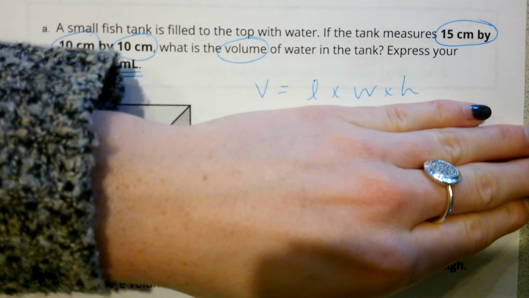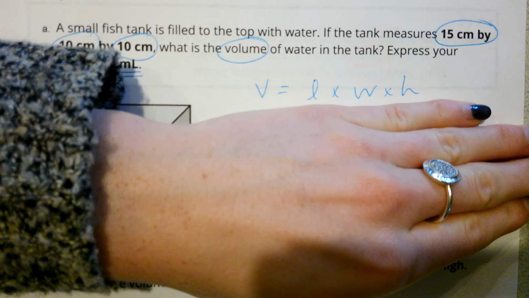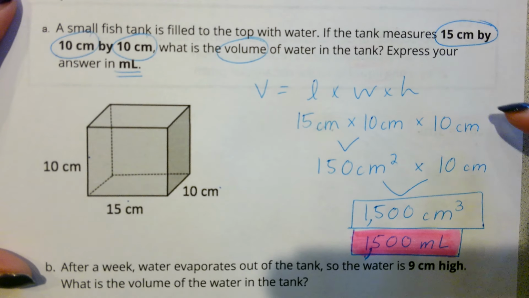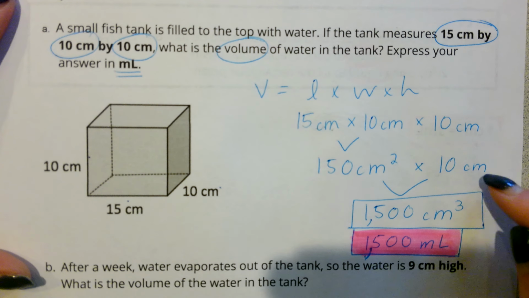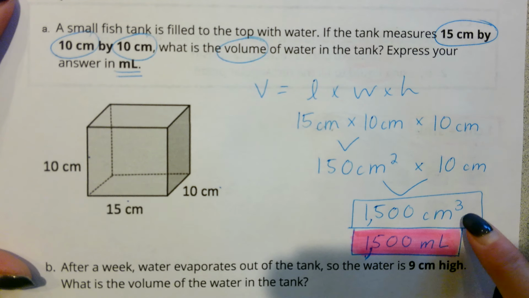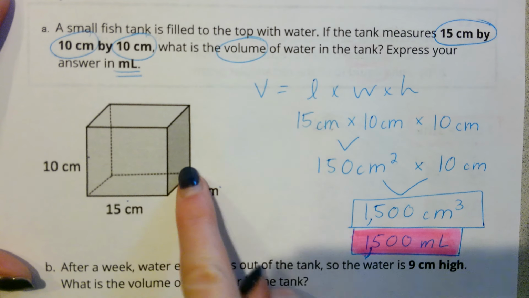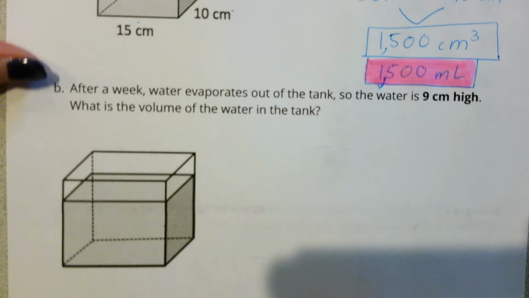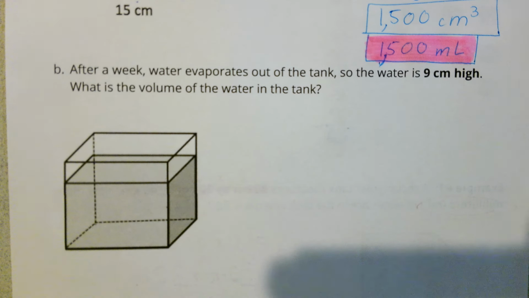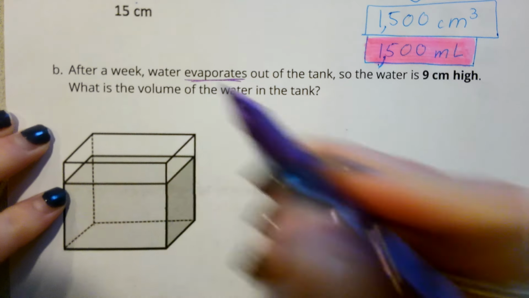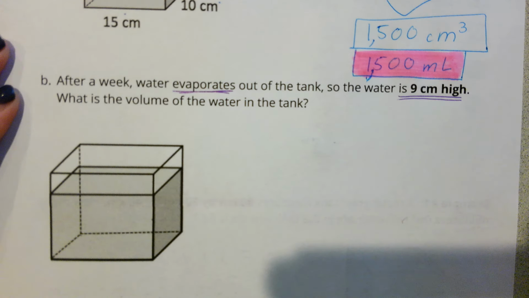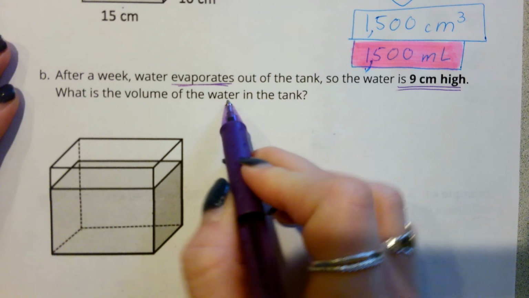Once you're unpausing your video, check your answers with my work here. I filled in the length, the width, and the height. When I multiplied by factors of 10, I got centimeters cubed, and I remember that centimeters cubed is the same as milliliters, so this tank is going to hold 1,500 milliliters. Let's read part 2. It says after a week, water evaporates, so water leaves the tank. So the water is only 9 centimeters high now. What's the volume of water in the tank?